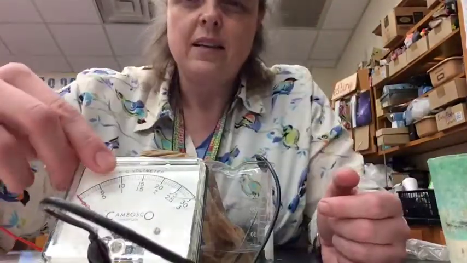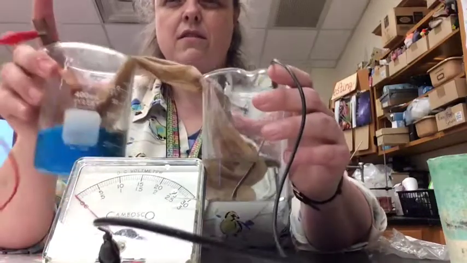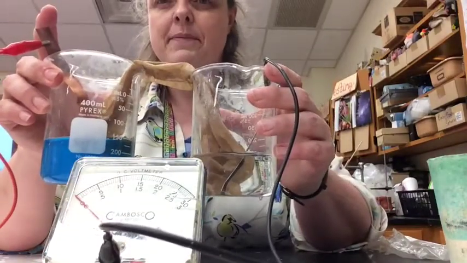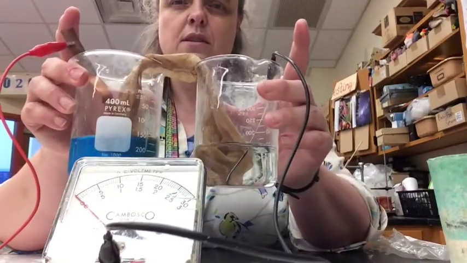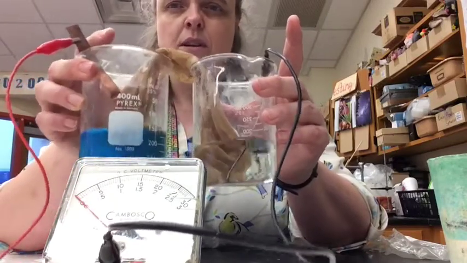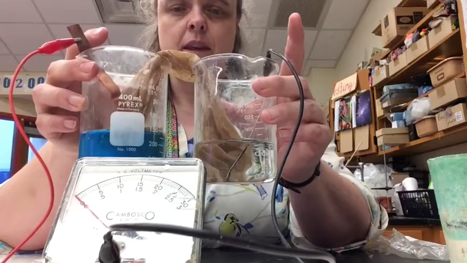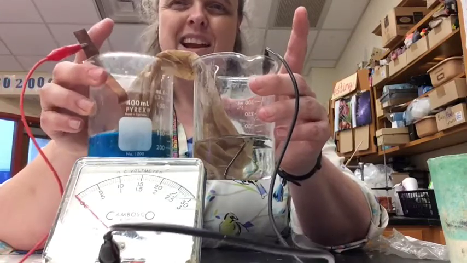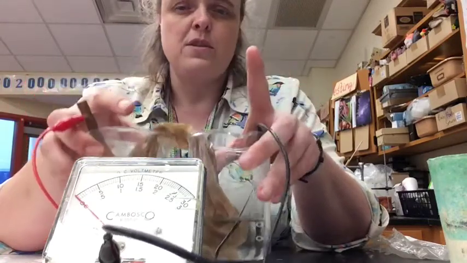So it doesn't work. We're not getting any voltage. Our electrons aren't flowing from here to here, and I think I know why. This is what a standard salt bridge looks like, but we have a really porous bridge between our 2 anode and cathodes, so I don't think it's allowing for the ions to transfer, which is the real problem.